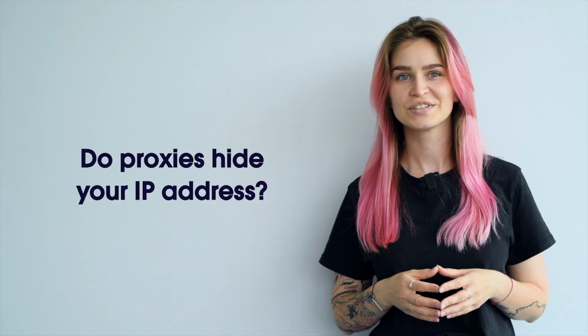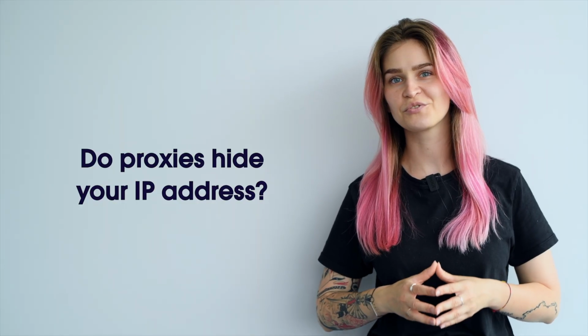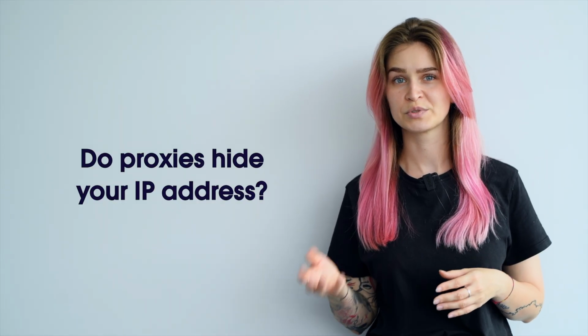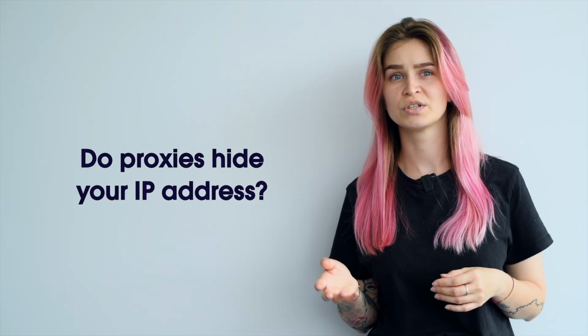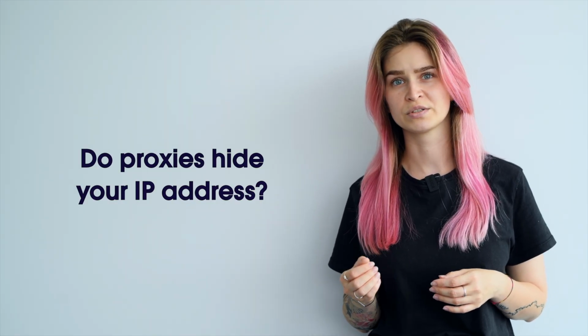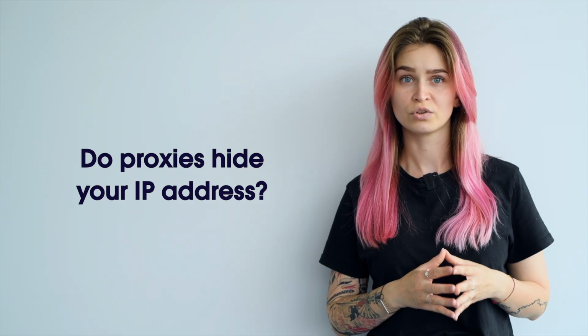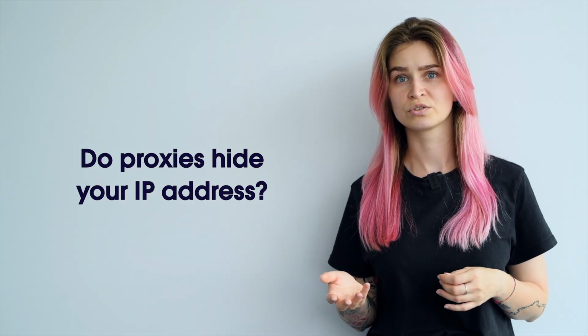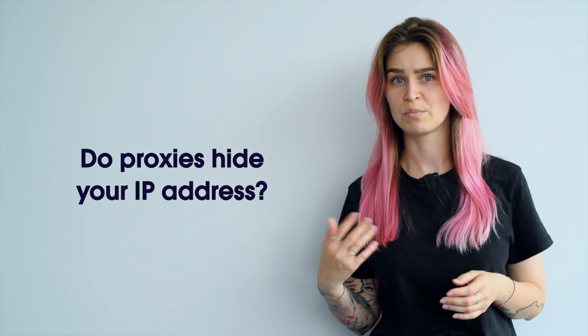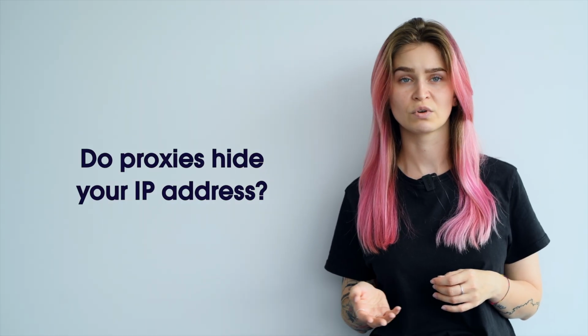So, do proxies hide your IP address? Yes. Proxies hide your real IP address. If you're looking for a way to hide your IP from websites you visit, using a proxy is undoubtedly a good way to go about this. However, you should also note that there are plenty of other uses for proxies, such as bypassing geo-blocks, filtering or scraping public web content, and similar.